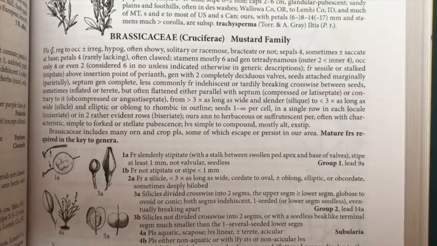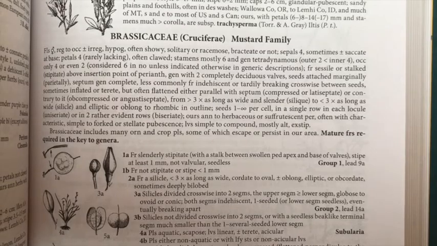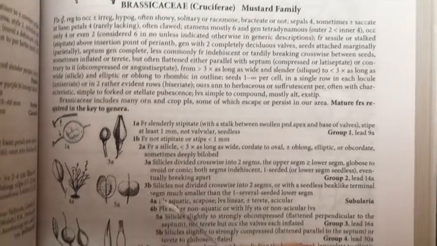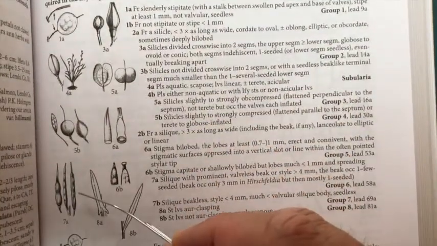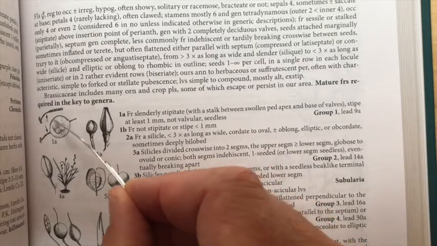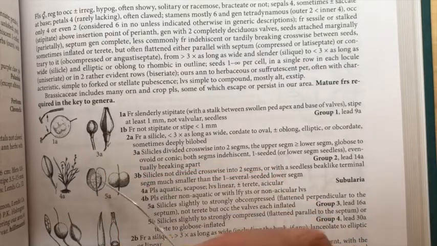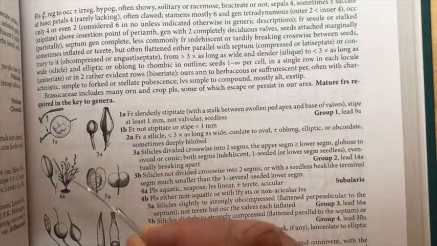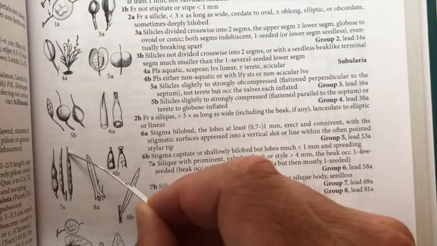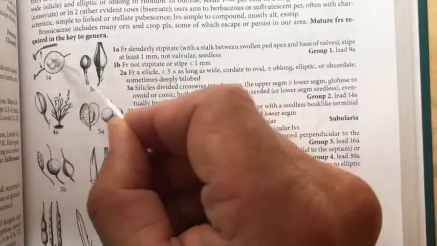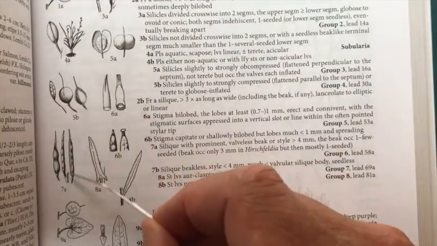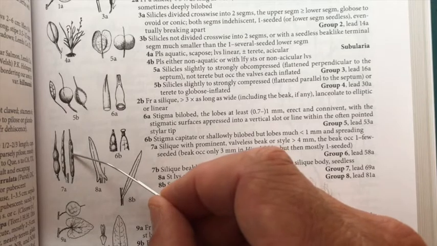The Brassicaceae, or the mustard family, have some really distinctive fruits. Fruits tend to either be a silique or a silicle. A silicle is a round-like fruit, sometimes occasionally heart-shaped, whereas a silique tends to be a long Q-shaped fruit.